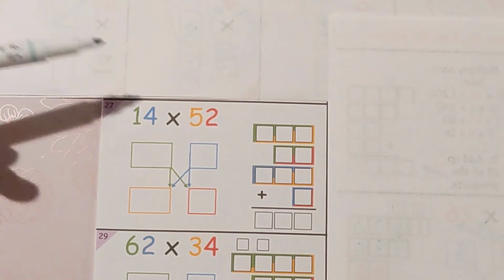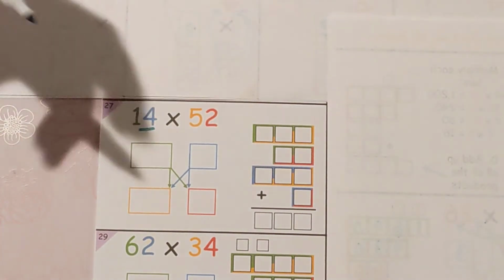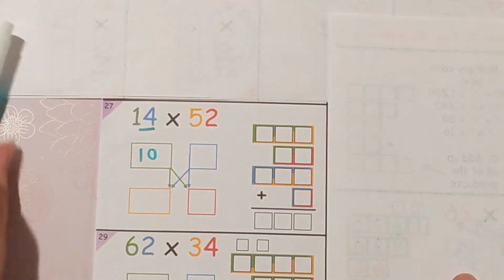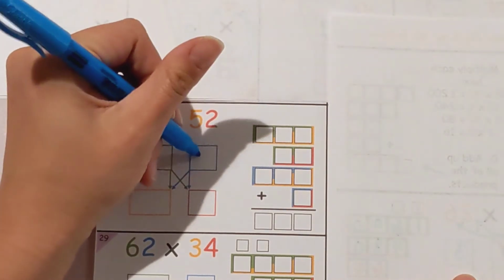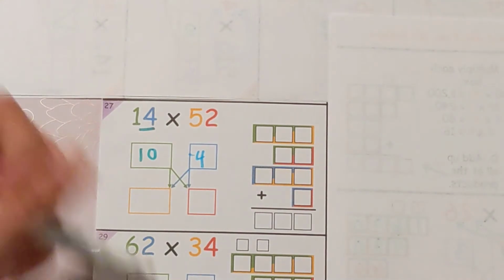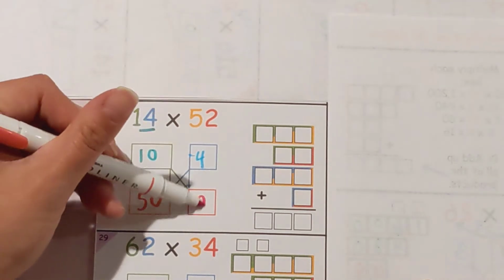So the first step is to take this number 14, split it into its parts or expanded form. So that 1 is really a 10 and the 4 is a 4. So this is 14 in expanded form. Do the same with the 52 below. 52 is 50 plus 2. Now we're going to start multiplying.